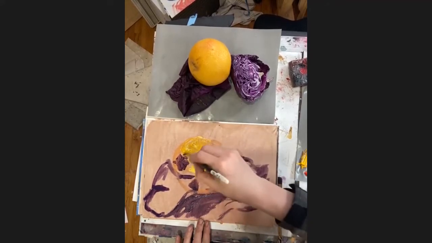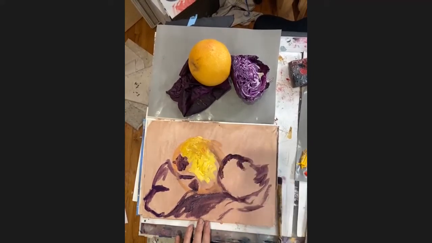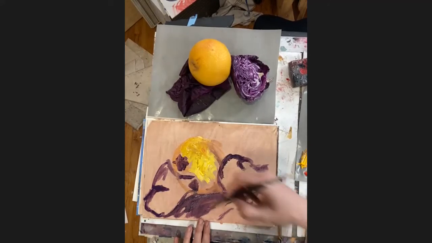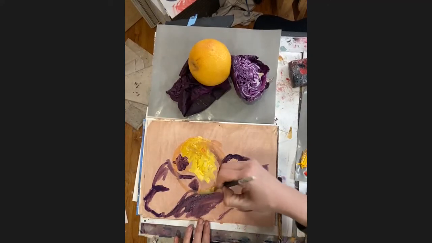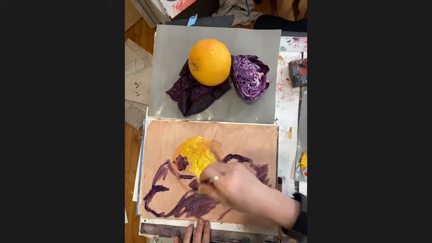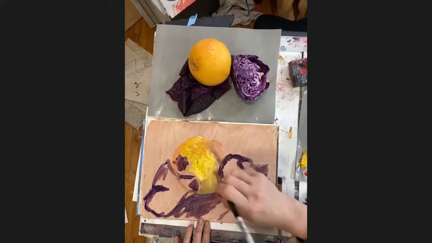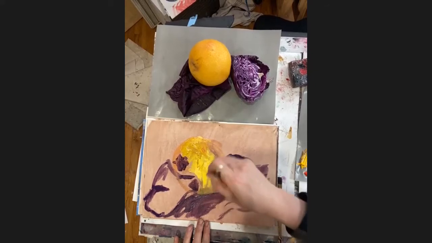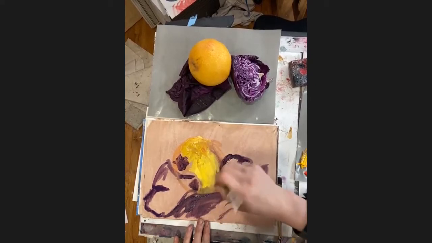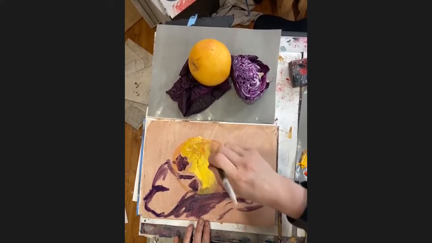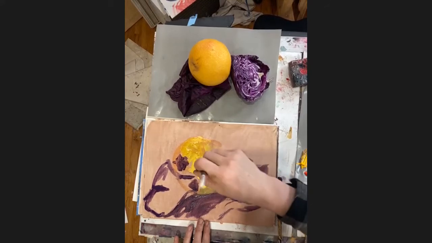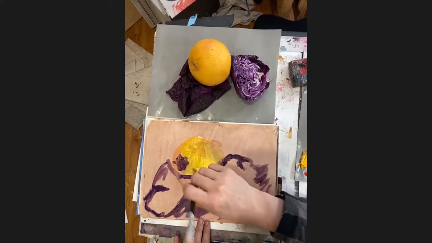You see it's starting to get a little darker there. You can mix it up with a little black to make it darker. Now again, this is just a painting sketch, so you don't want to spend more than an hour on this. I would say maybe like 45 minutes.